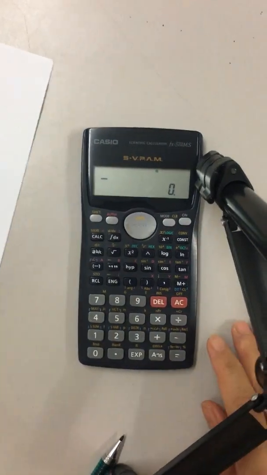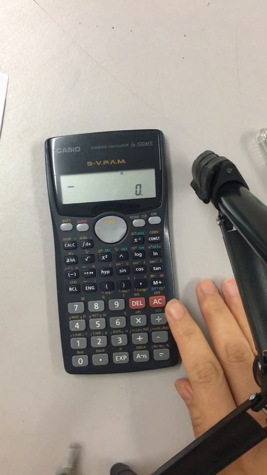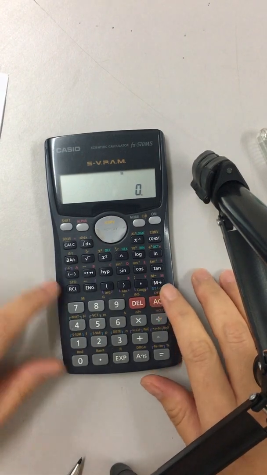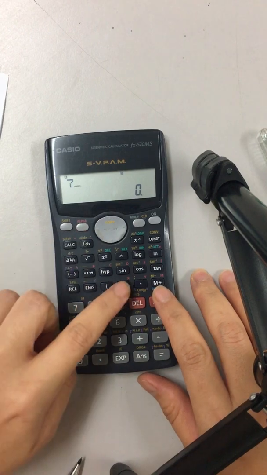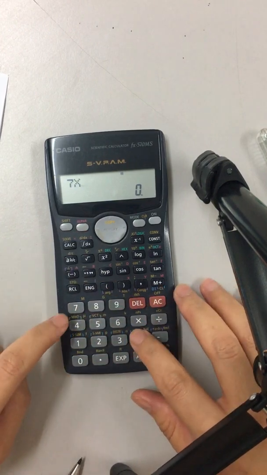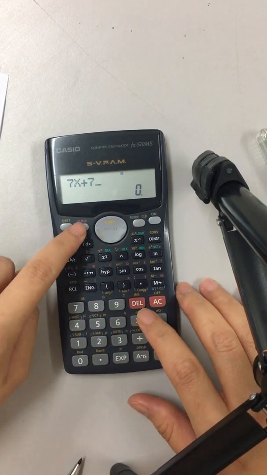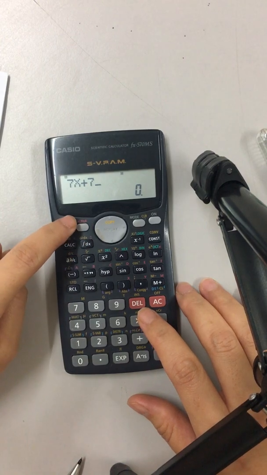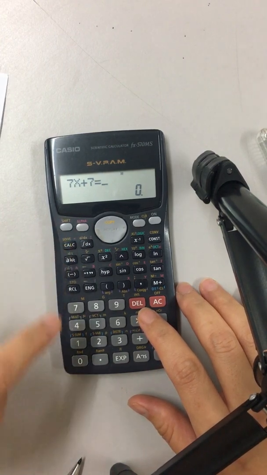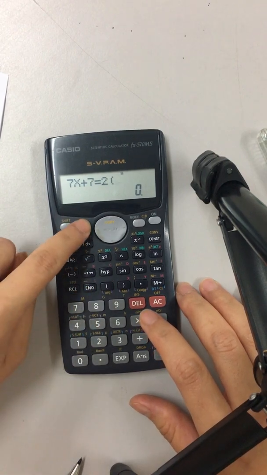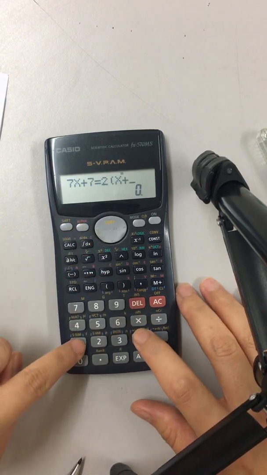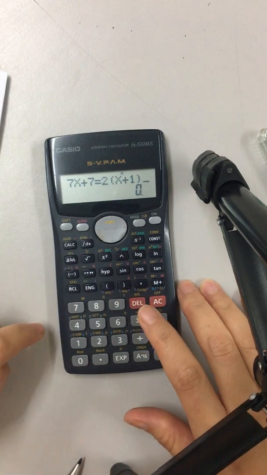You just type whatever you have in the question. For example, 7 alpha x plus 7, then alpha equal here, then 2 in a bracket of alpha x plus 1, closing the bracket.